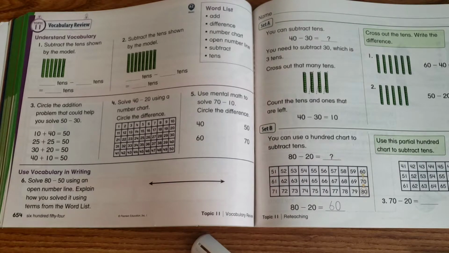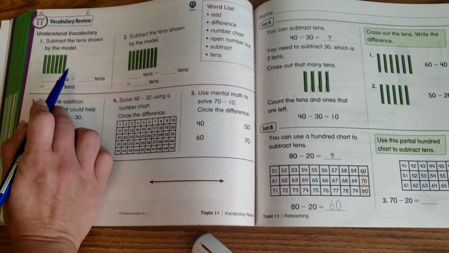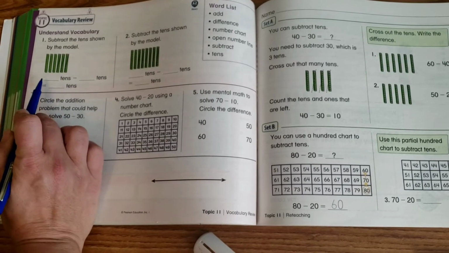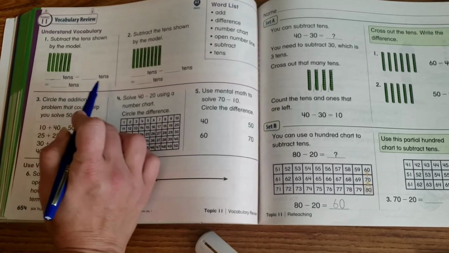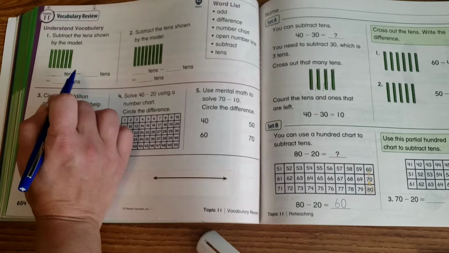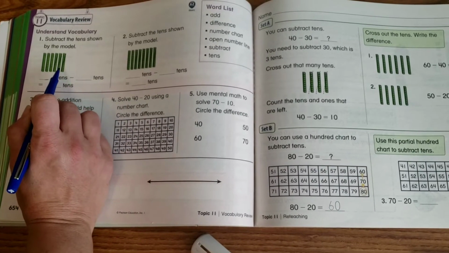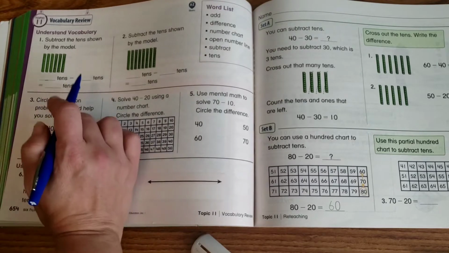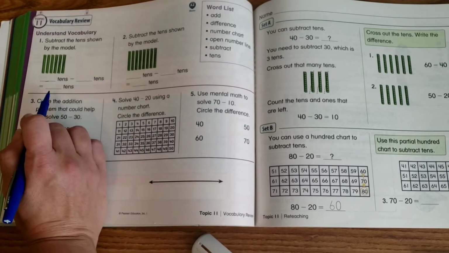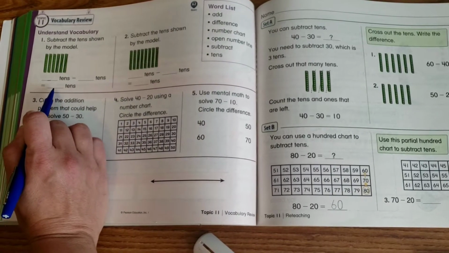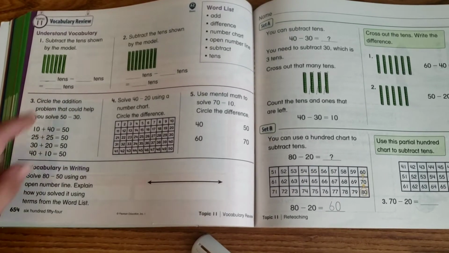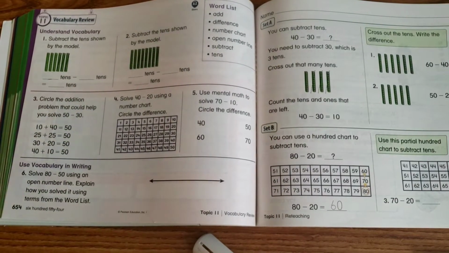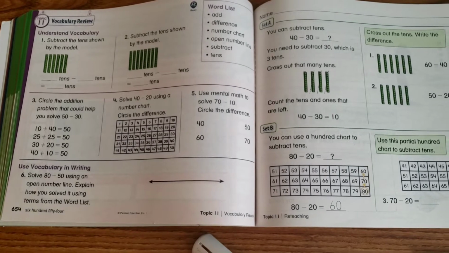So number 1 on page 654 says subtract the tens shown by the model. So we look at how many tens there are all together, and we put the number here. And then we need to subtract. How many tens did they subtract? Well, you're going to count how many are crossed out and put that number here. And then you're going to put how many tens are not crossed out. That's how many are left. Go right there. So that's one of the first things we did in topic 11.